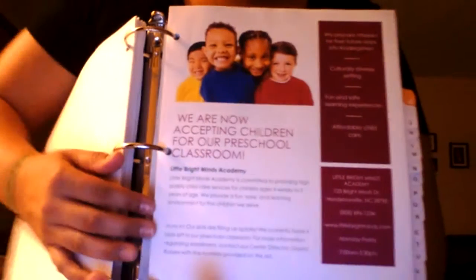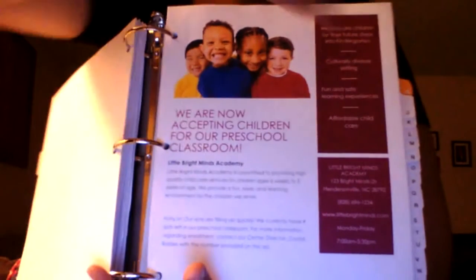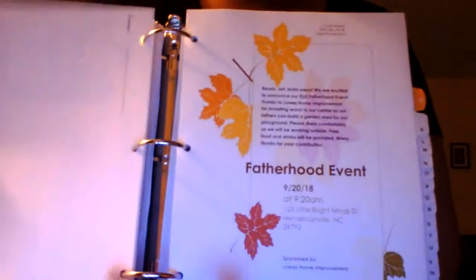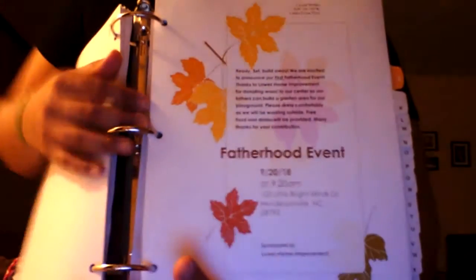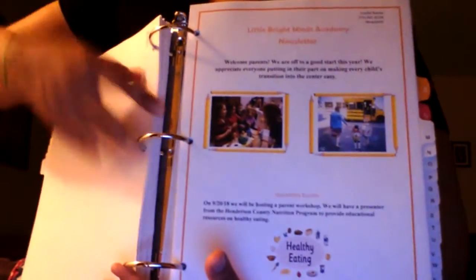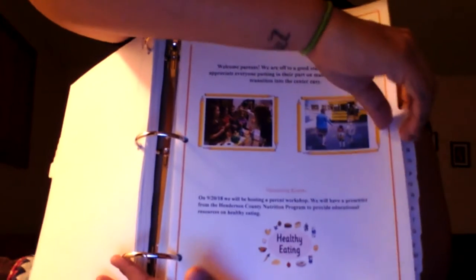Then we have here the vacancy ad for my child care center, and a fatherhood event that I would hold at my center. Open house plan. Center newsletter sample. My brochure for my fictional center.